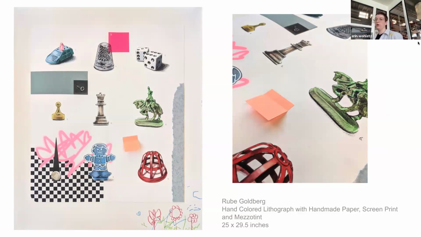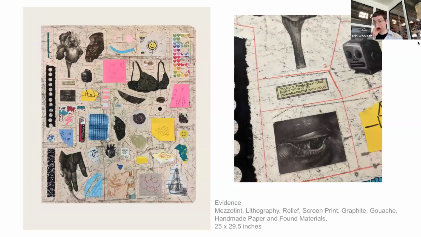So this piece, Rube Goldberg, was about that, thinking about how I come up with this convoluted system of memories that I can explain to a person to prove that what I'm saying is true. And same thing with evidence. When I first started making this piece, I was working at a natural history museum down in collections, rehousing and preserving all of these objects, and thinking a lot about what would be my queer evidence that I would preserve and how would I preserve it.